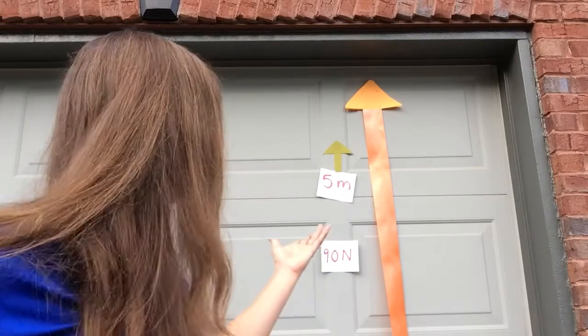But we couldn't add these together. Any idea why you could not combine 5 meters and 90 newtons? Pause it if you want to think more. Well, they are different units, and you can't add meters and newtons, just like you can't add apples and oranges.